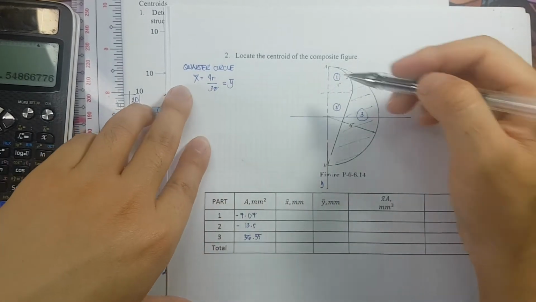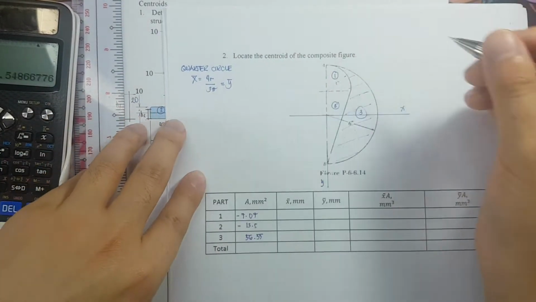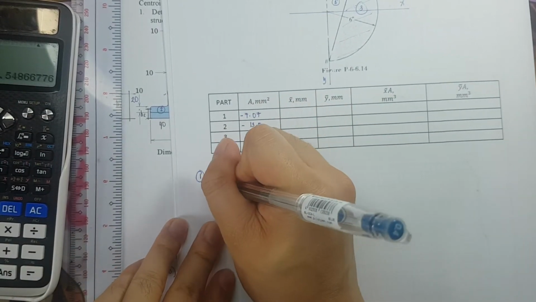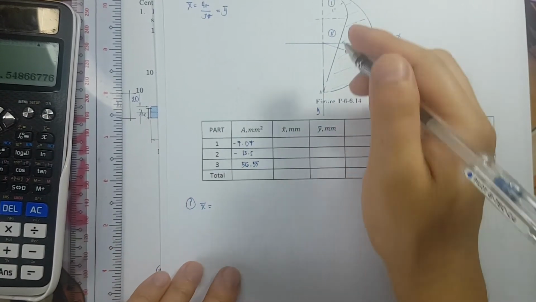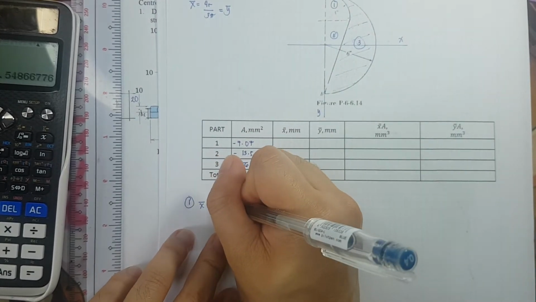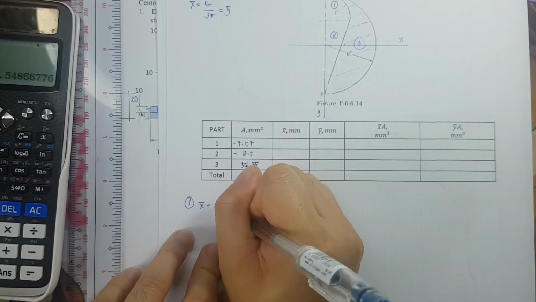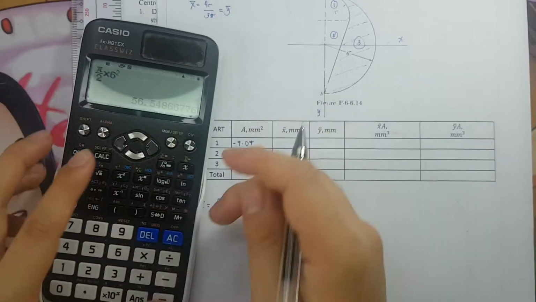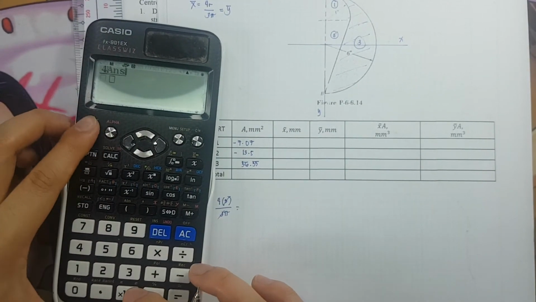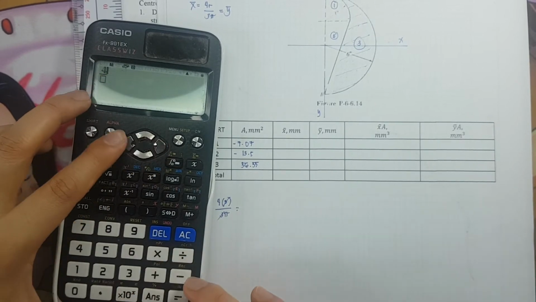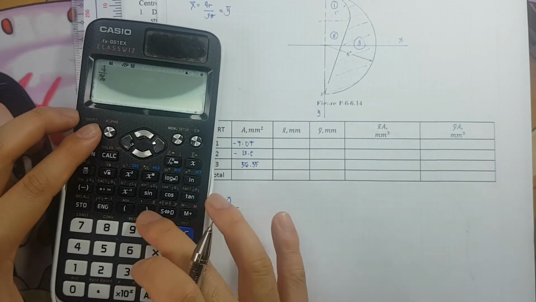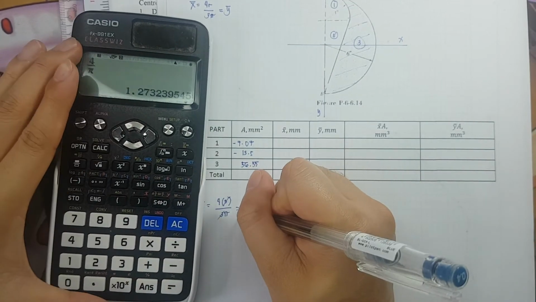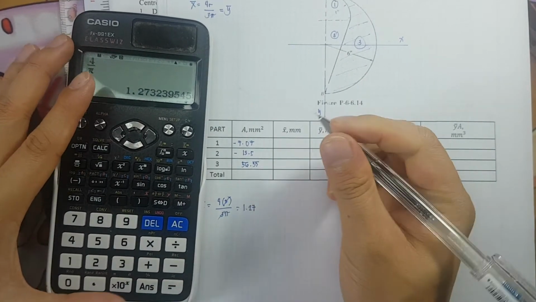So for part 1, x bar is equivalent to 4 times 3 divided by 3 pi. The 3 will cancel out. It is only 4 over pi, and that is equivalent to 1.27.